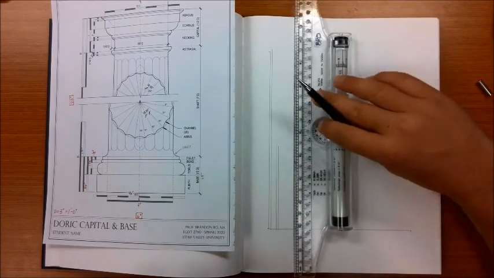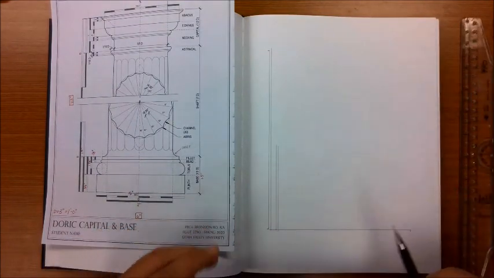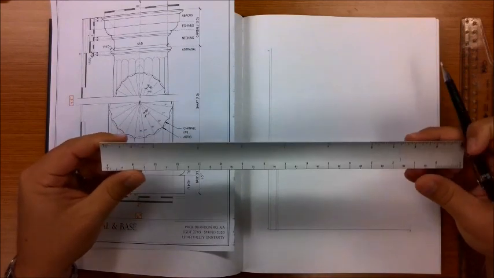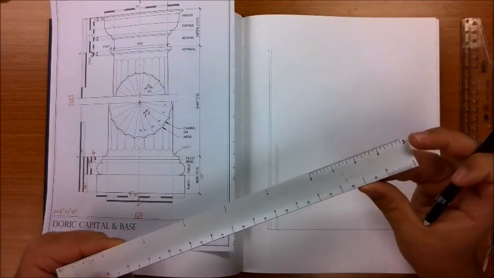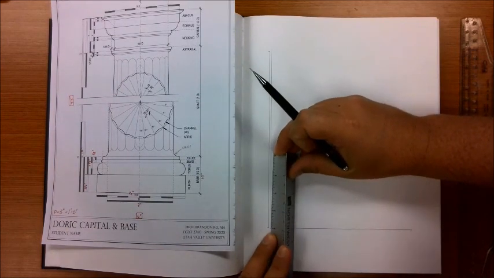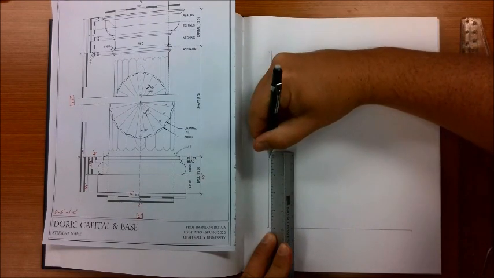Since we are dealing with an architectural scale, we can use the 3-inch scale here, and that is going to be our first mark on the drawing.